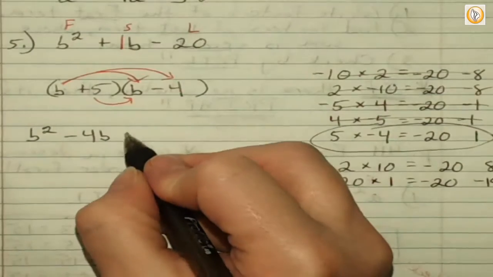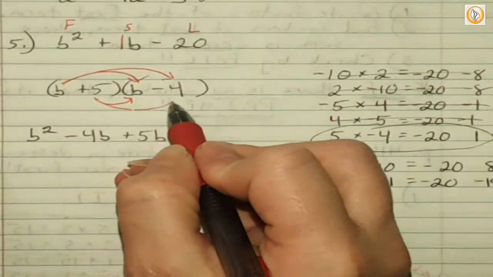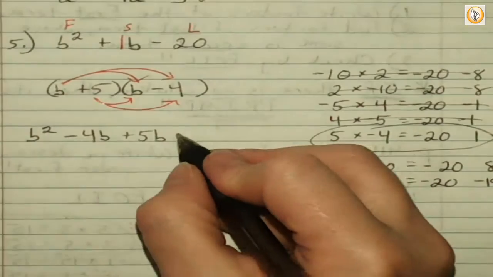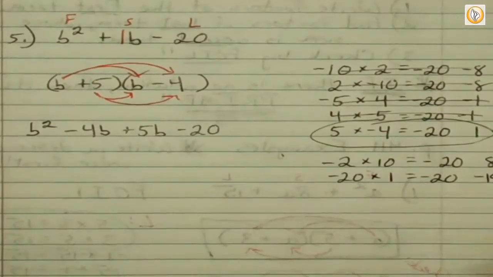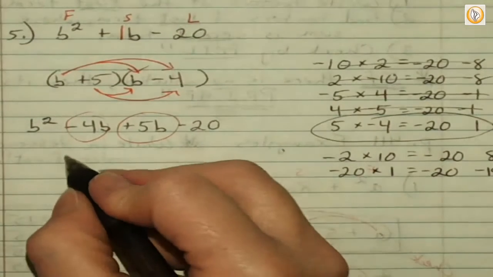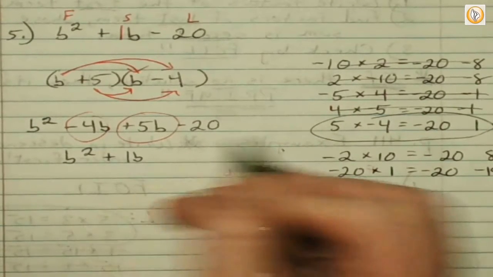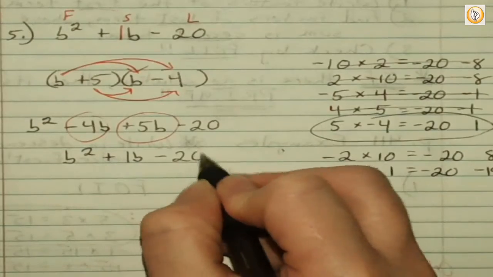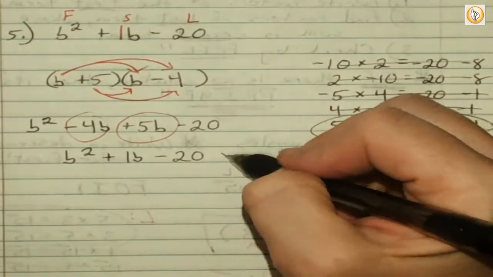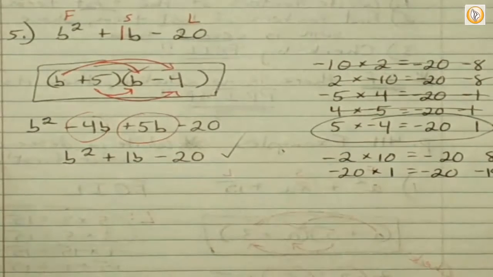I have 5B. And negative 20. Combine my like terms. And I have B squared plus, you can say 1B or just B, minus 20. And they match.